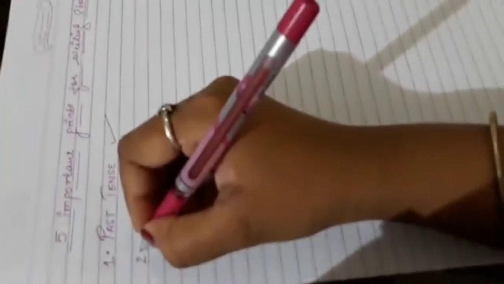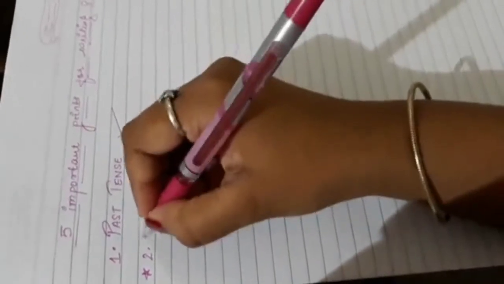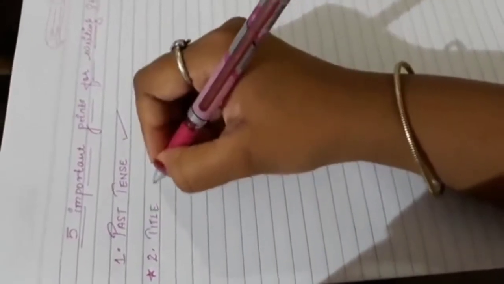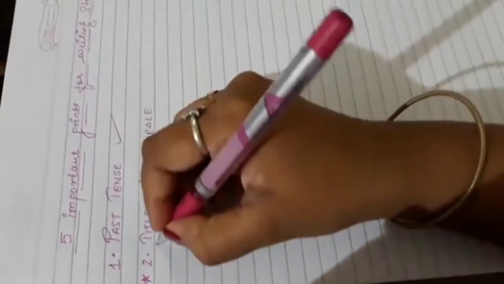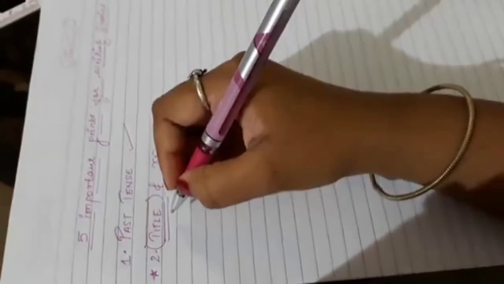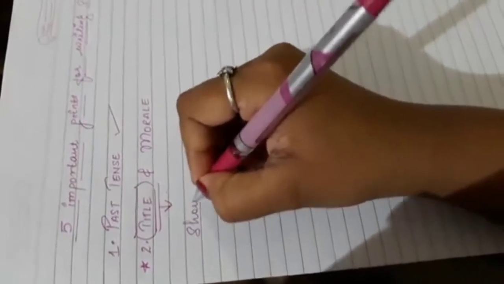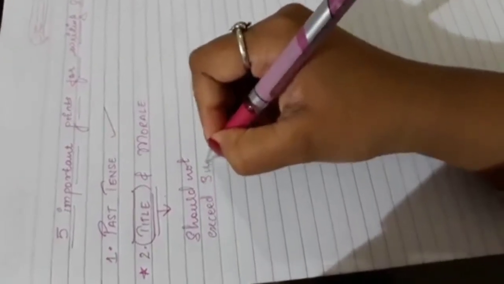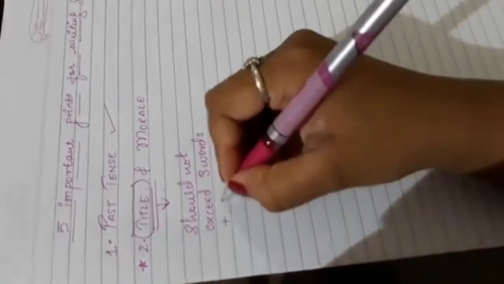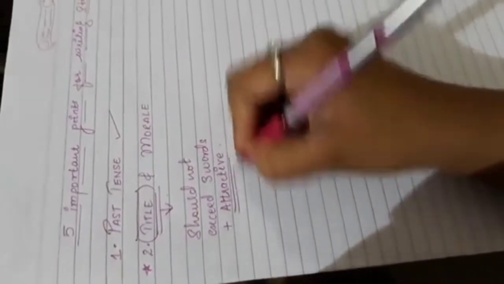The second point, which is a very important point actually, is title and moral. Title is very much important for story writing. In the title, you have to make sure that your title should not exceed 3 words, and plus it should be attractive enough for a reader to read the entire story.